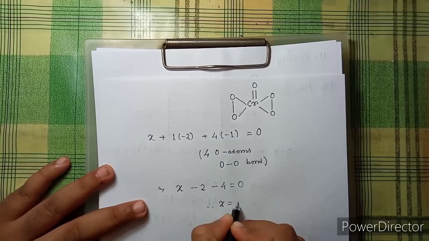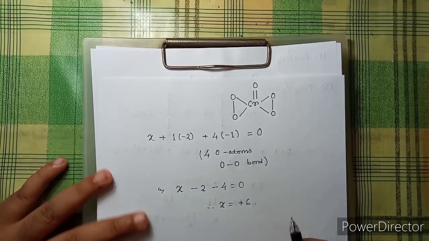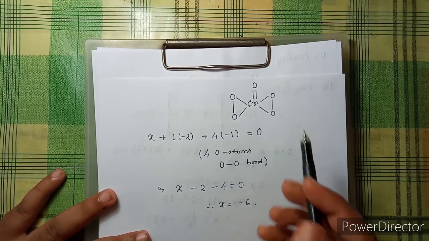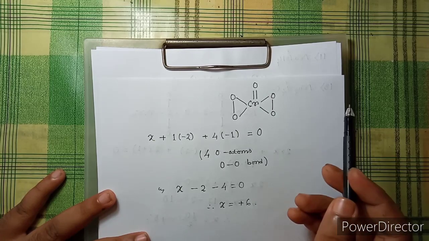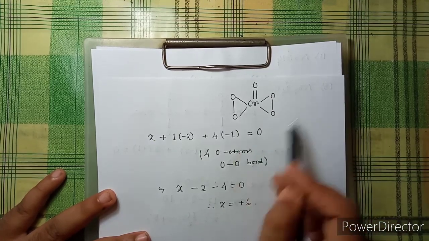Therefore x equals plus 6. This is the oxidation number of chromium present in chromium oxide peroxide or chromium peroxide, that is the CrO5 molecule.